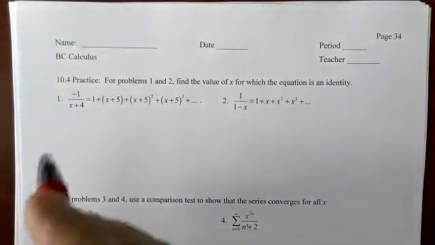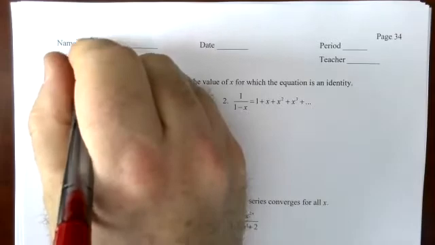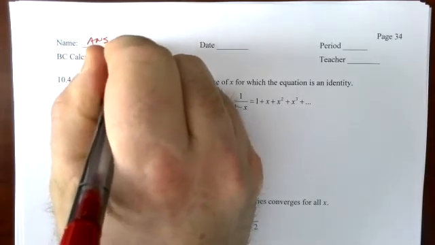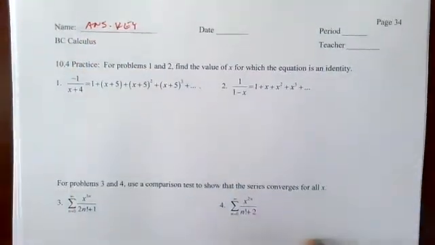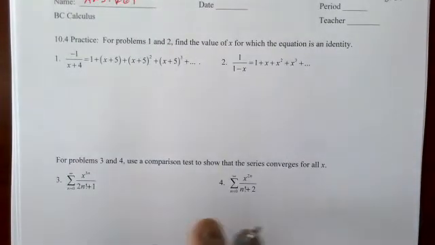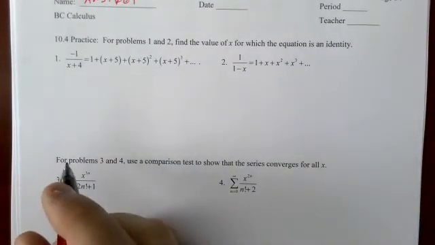10.4 practice problems. Answer key. A lot of work here, but I think that has to be expected. Find the value of x for which the equation is an identity.